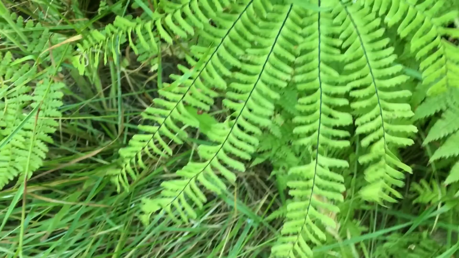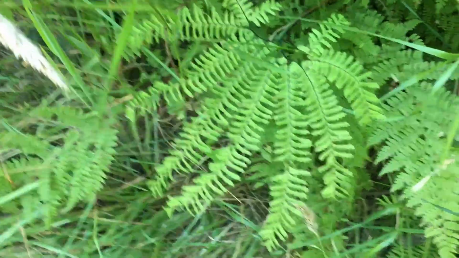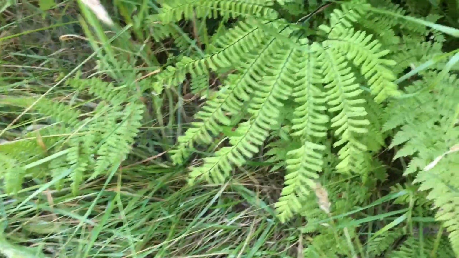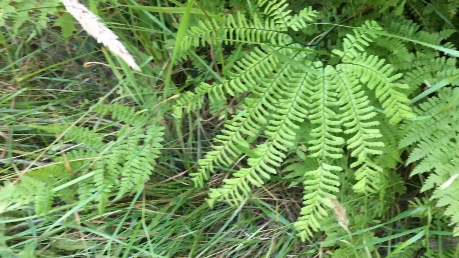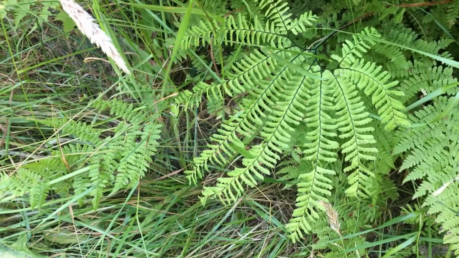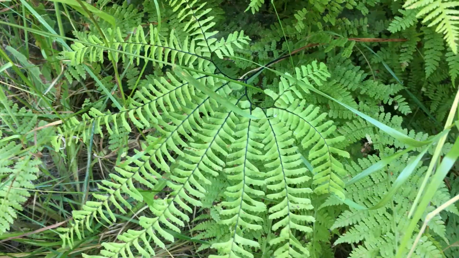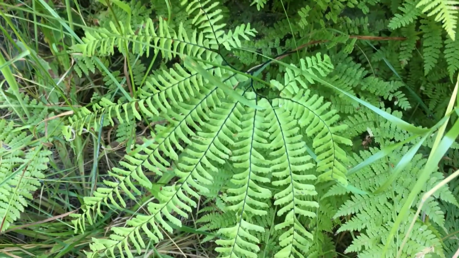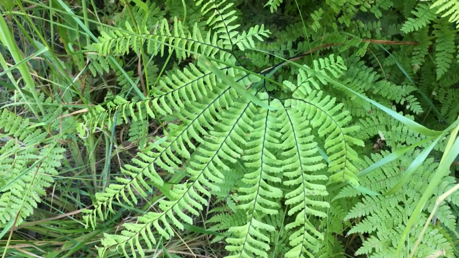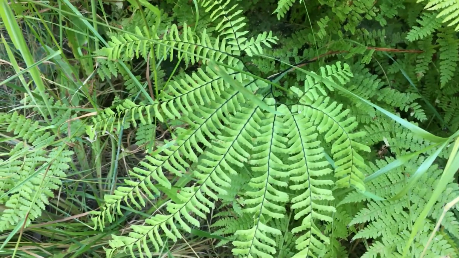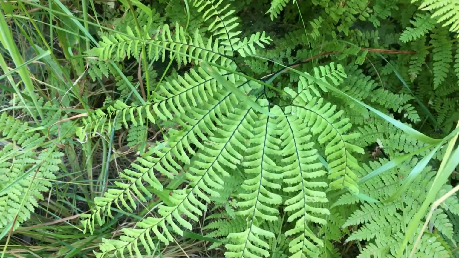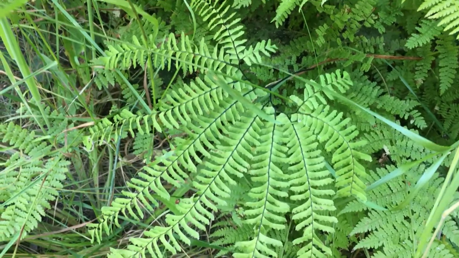So maidenhair fern, and the scientific name is coming to me. I will have to think of it. So maidenhair fern, this is Adiantum, A-D-I-A-N-T-U-M, pedatum, P-E-D-A-T-U-M.